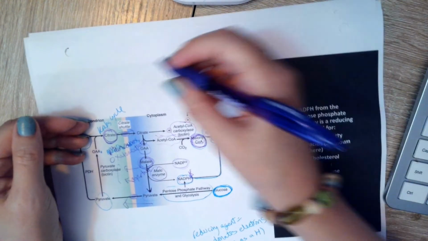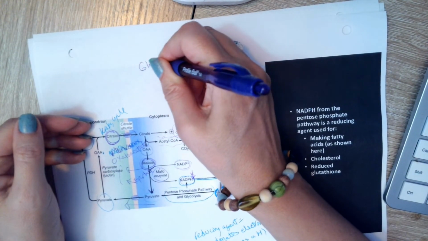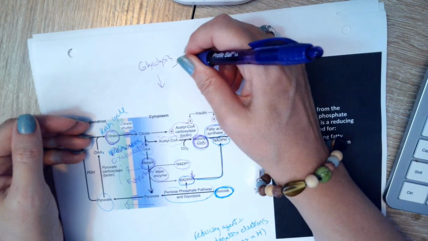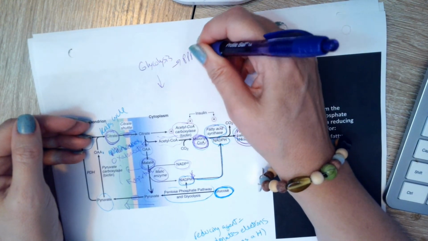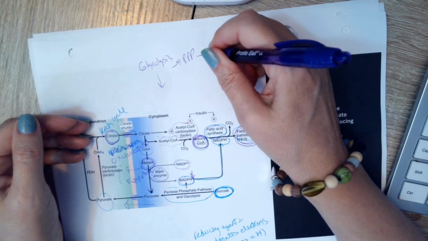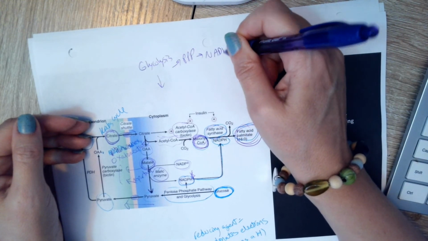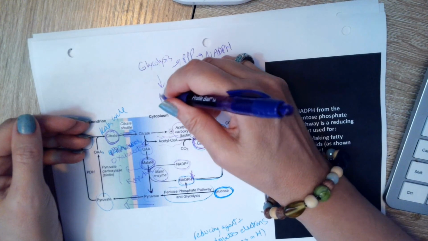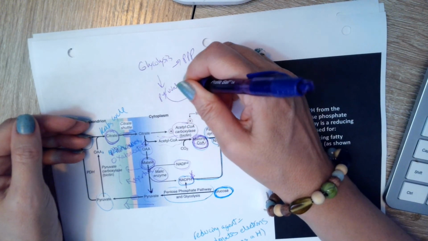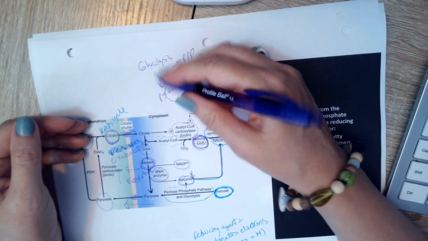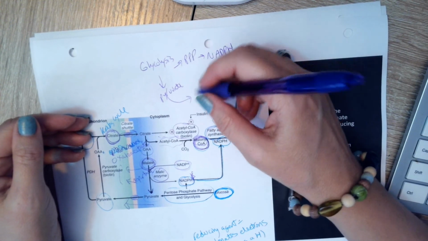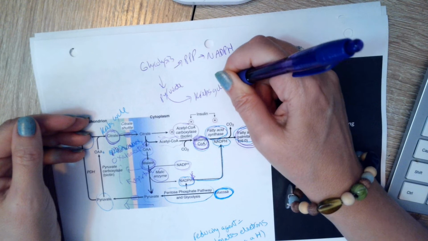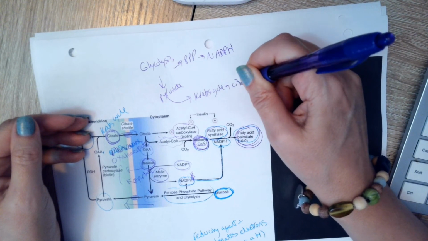So we've got glycolysis happening over here, the pentose phosphate pathway giving us NADPH over here. We've also got pyruvate being formed from glycolysis going into the Krebs cycle and citrate.